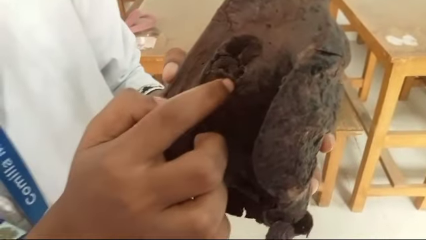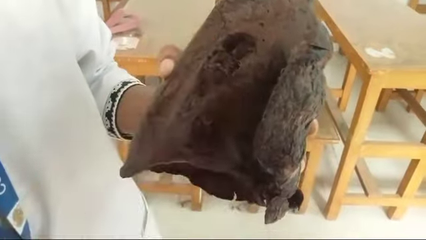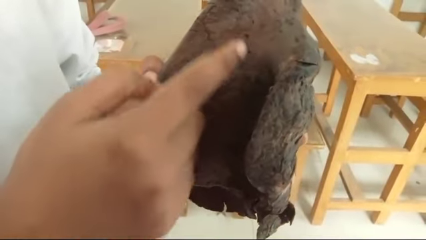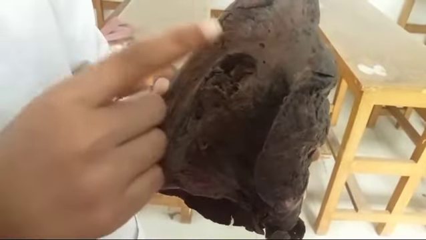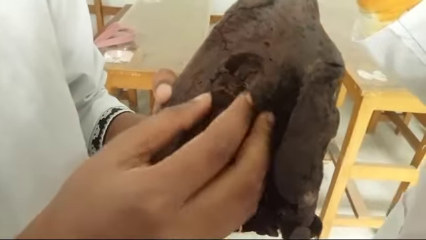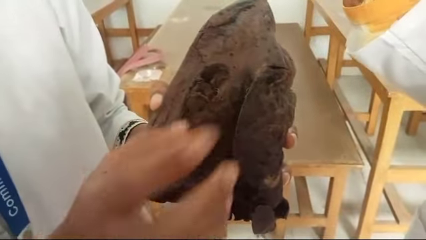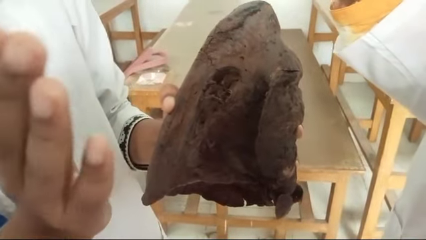Then at the hilum, there is a nerve which stays above or anteriorly to the hilum, which is the phrenic nerve, and another one stays inferiorly or posteriorly to the hilum, which is the vagus nerve. The veins cannot be seen here; they will be seen better in the picture. In front is the phrenic nerve, and behind is the vagus nerve.